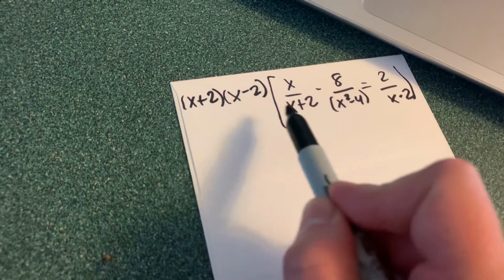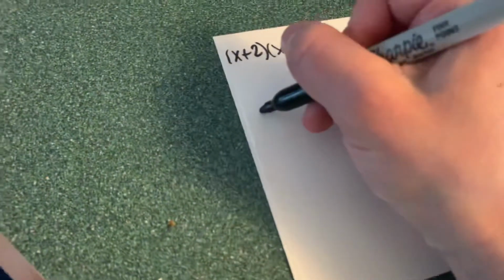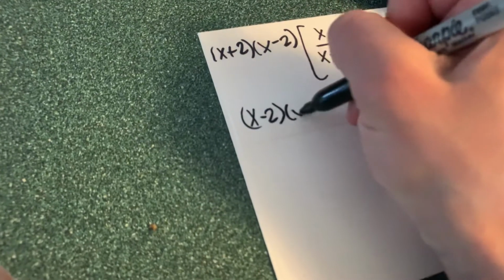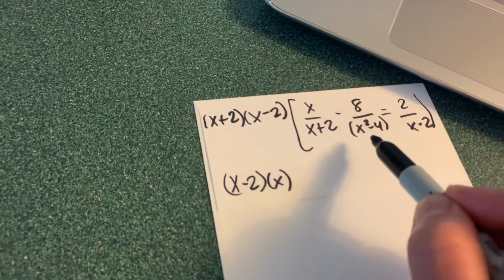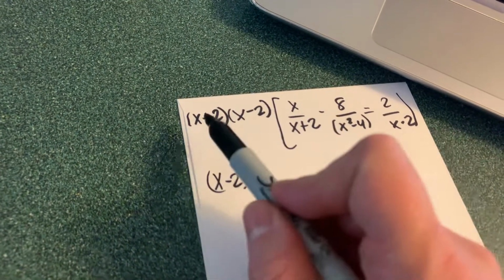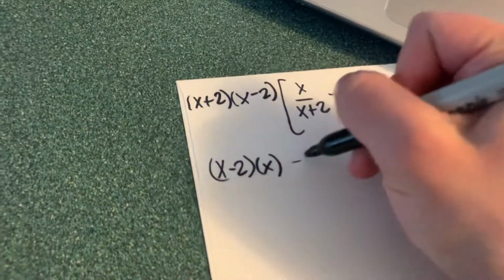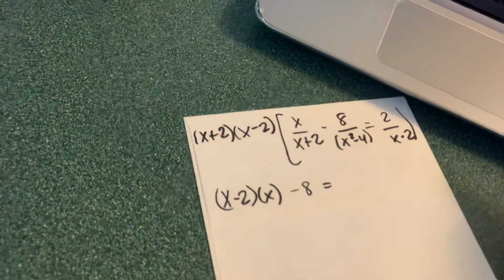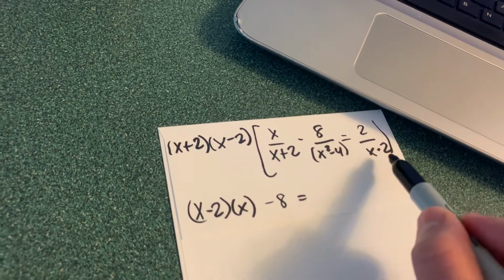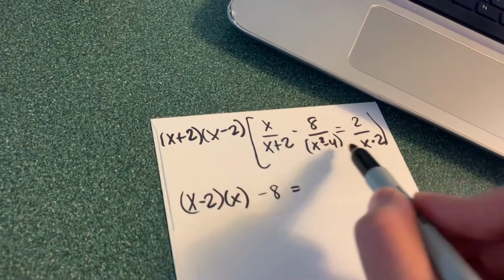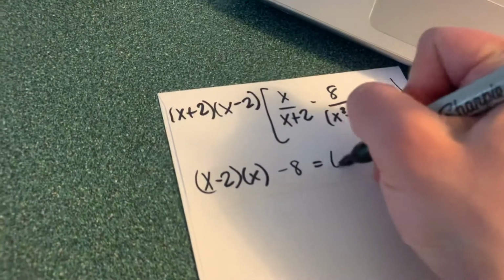The x plus 2's are going to cancel, and x minus 2 is left over. These two are going to, I shouldn't say cancel, they're going to simplify to 1. So this over this is just 8, because they're not canceling, they're just simplifying. This is going to simplify with this, so that these will turn into a 1 and x plus 2 is left.